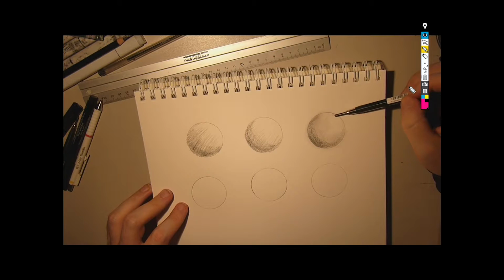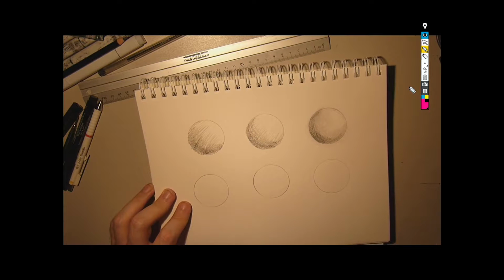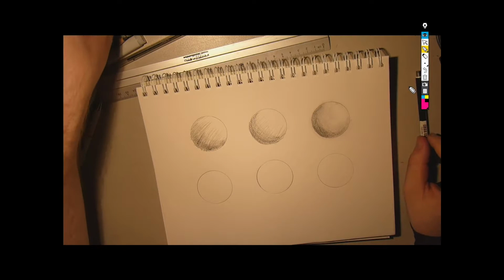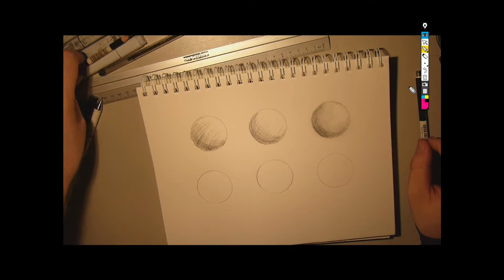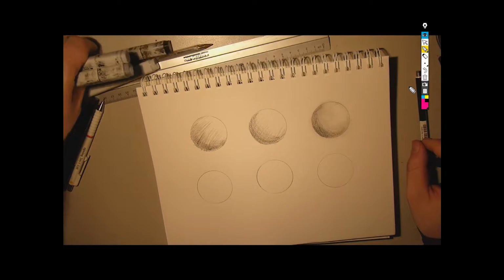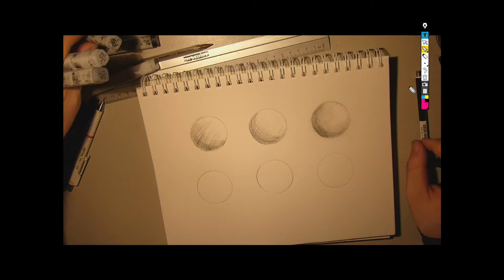And that's basically how I started. You don't apply too much pressure, several layers of pigment, and then you smudge. The more time you spend, the better your gradient gets. So you can really get some nice results with it.